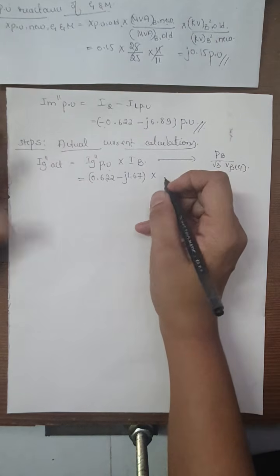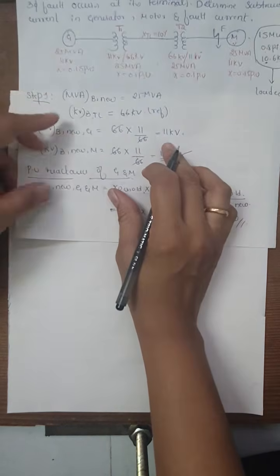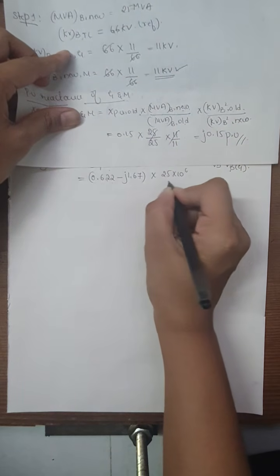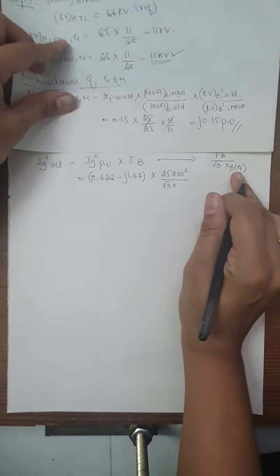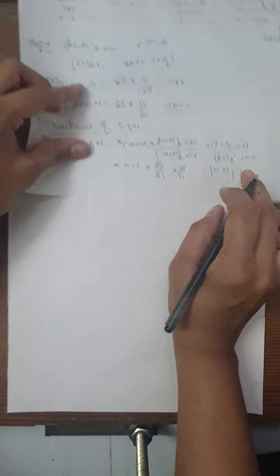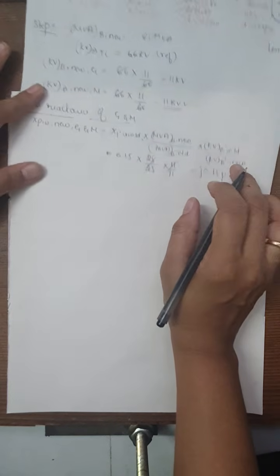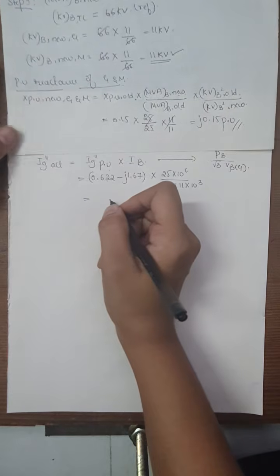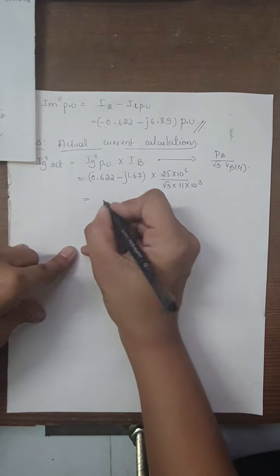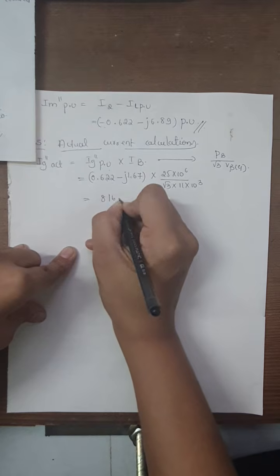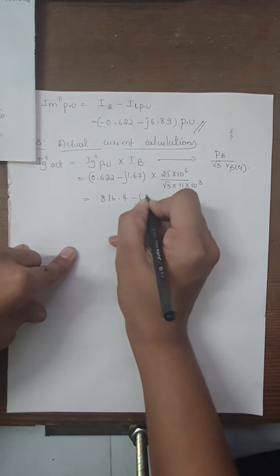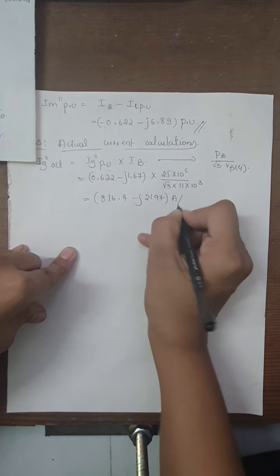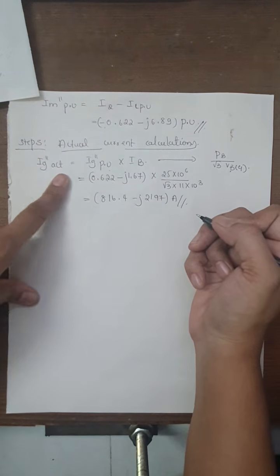So the base power for the entire system, look at step 1, is 25 into 10 power 6 divided by root 3 into V base of the generator. So that V base of the generator is 11 kilovolt. After simplifying, we will get the final value as 816.4 minus j197 amperes. So this is for the generator actual value.